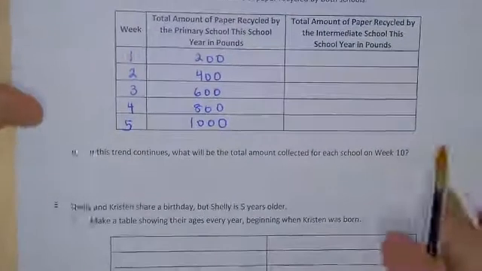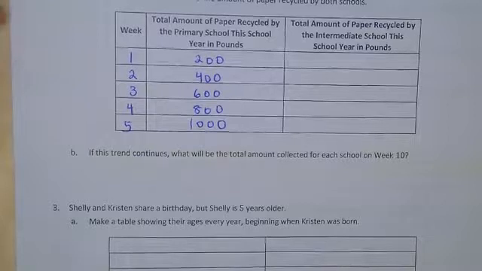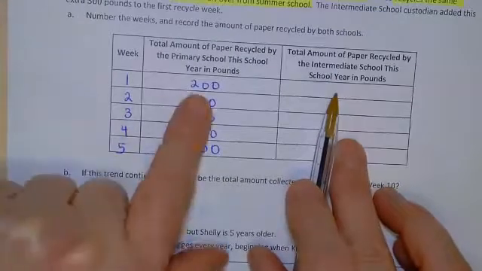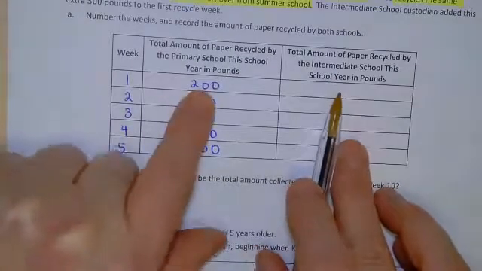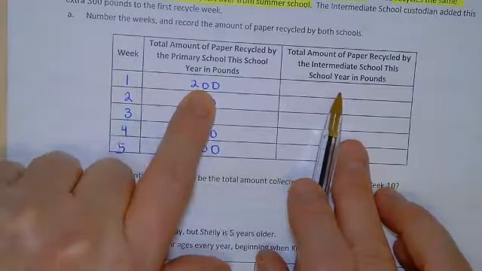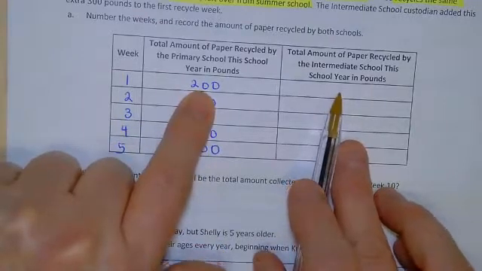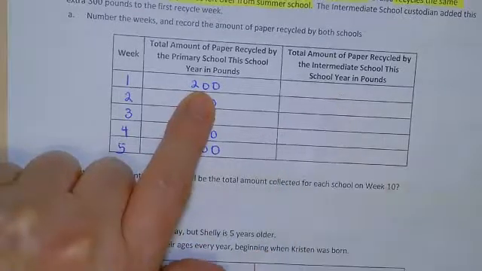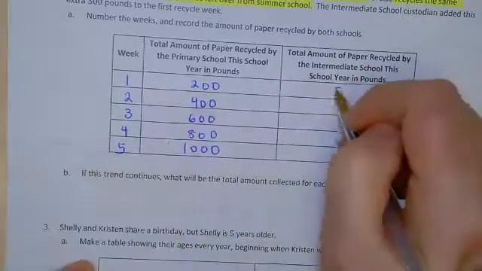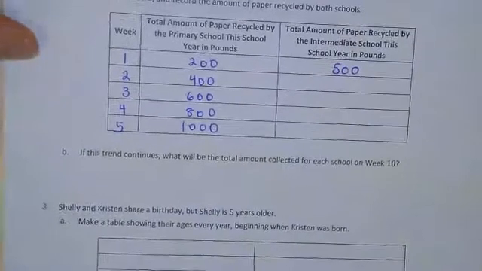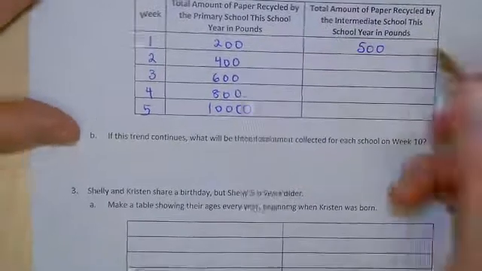Now, the intermediate school was different because they had just had summer school and they had 300 pounds of paper left over. So on their very first week, they recycled that 200 plus the summer school paper. So what is the number here going to be? 200 plus the summer school paper, Alexis? So they start at 500 the first week, and every week they add how many more pounds of paper? 200. Another 200 every week. So finish the table.